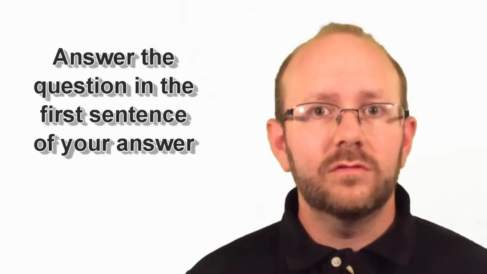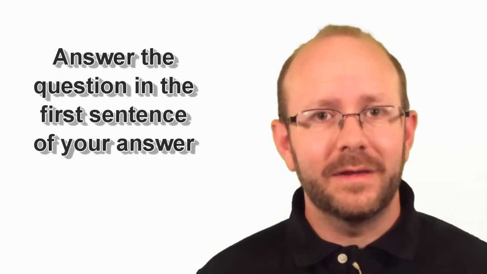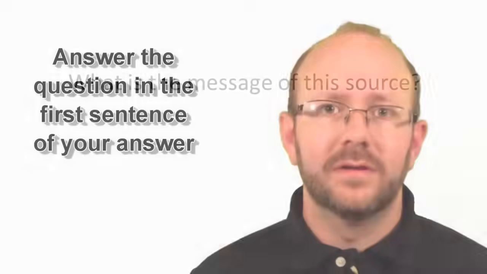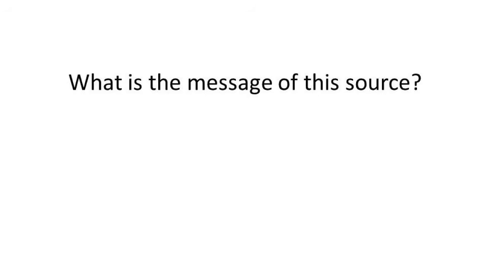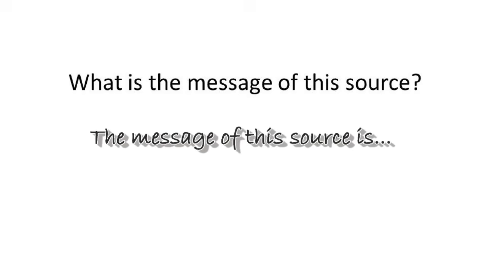This will help you to focus on what exactly is being asked. For example, if a question says, "What is the message of this source?" then your answer should begin, "The message of this source is." It's a complete waste of your time to go on for a paragraph describing an overview of the source when that doesn't address the question, because you won't get any marks for it.